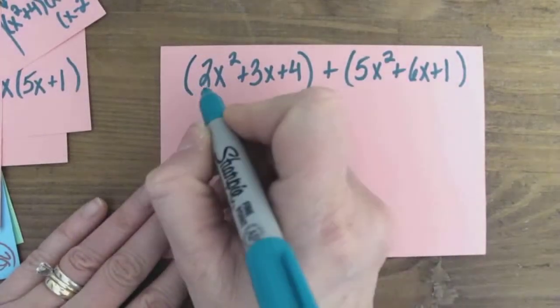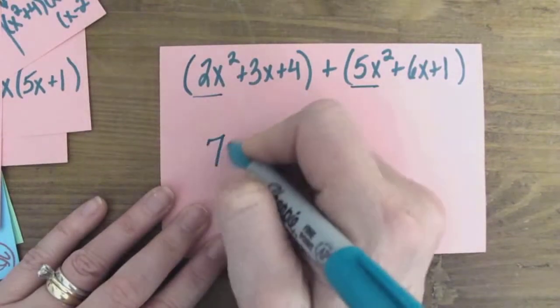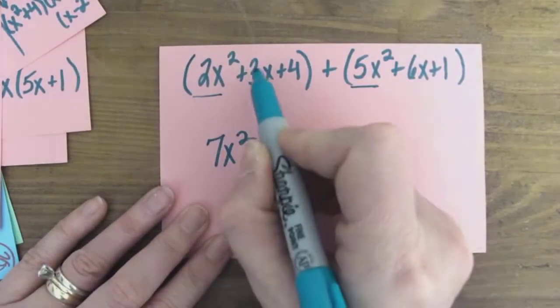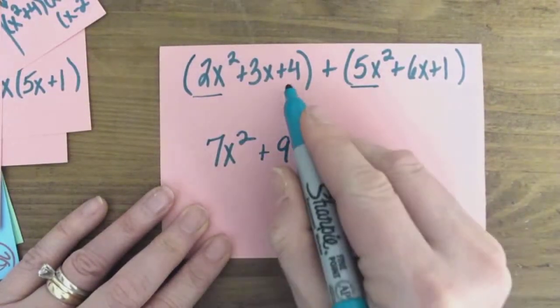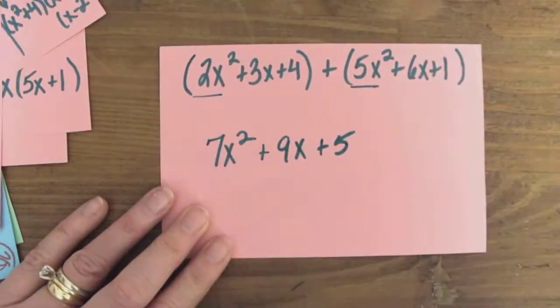You just combine like terms. You got 2x squared and 5x squared. You add them together and you get 7x squared. Do not change the exponent. 3x's and 6x's for a total of 9x's. 4 plus 1, 5. Just put like terms together. Done.